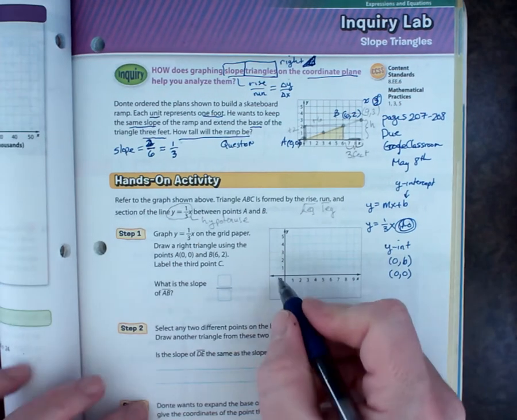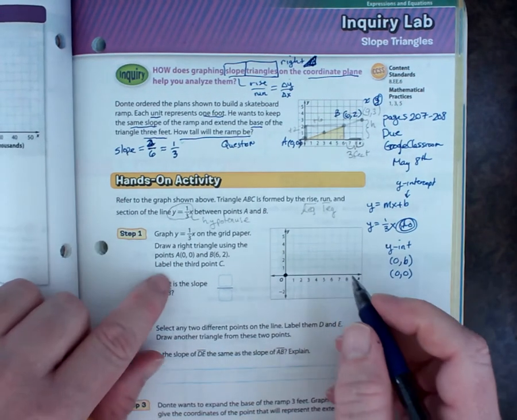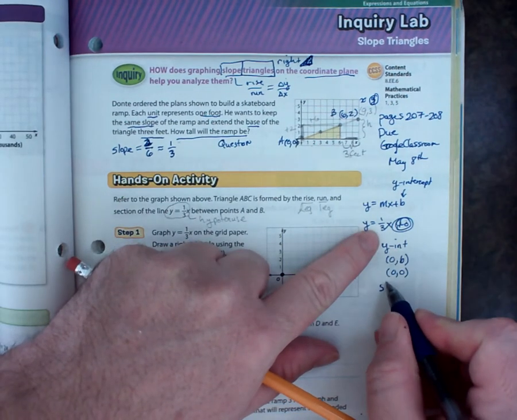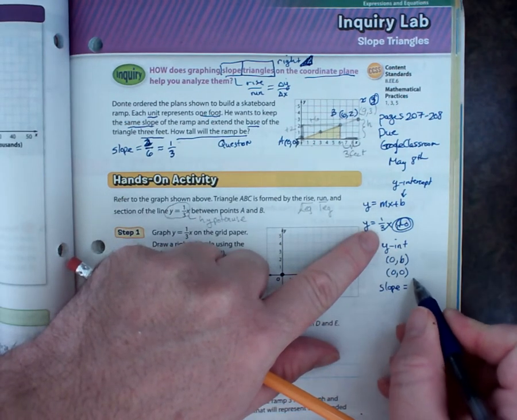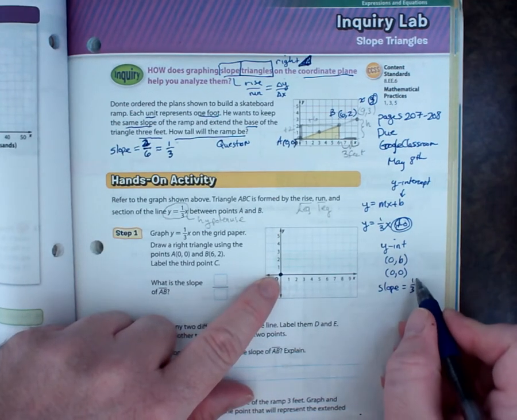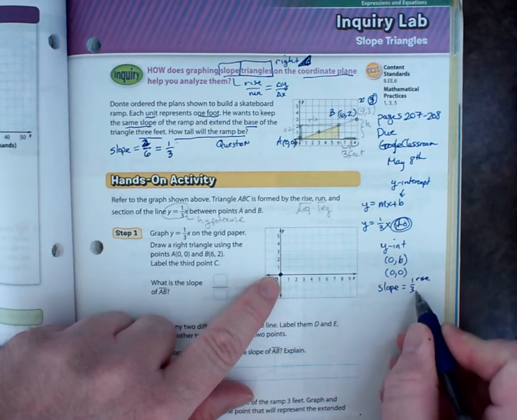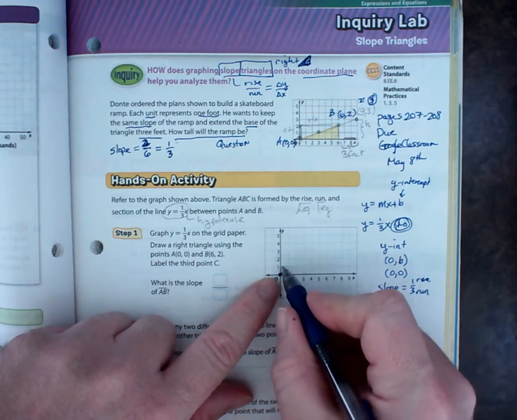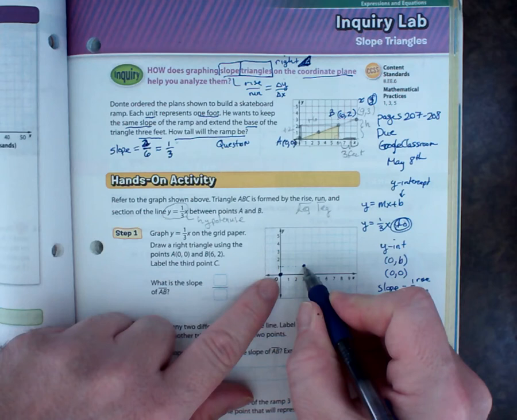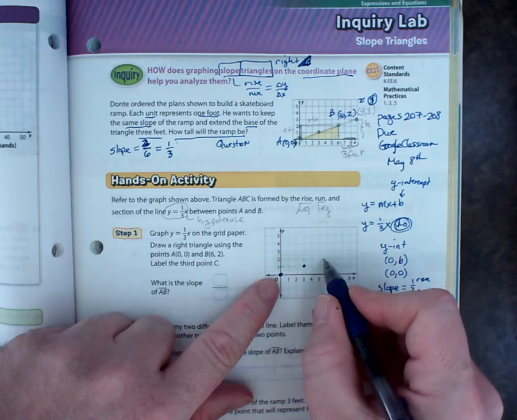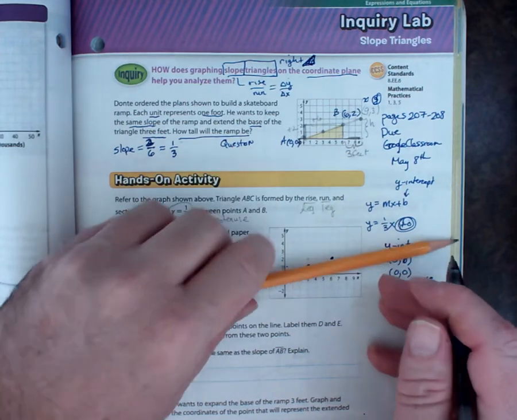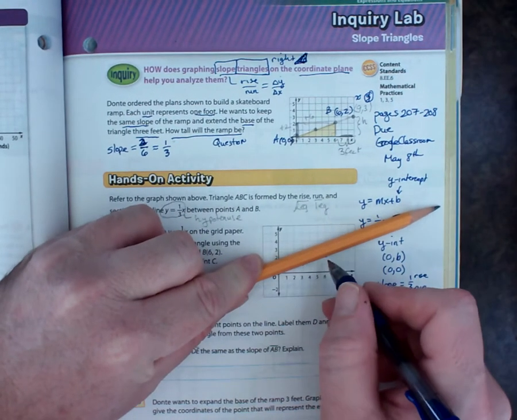So we need to start at 0, 0. And then we have the slope here, 1/3. So from 0, 0, the starting point, we're going to rise 1 and run 3. Rise 1, 1, 2, 3. We got it. So we have this line here.